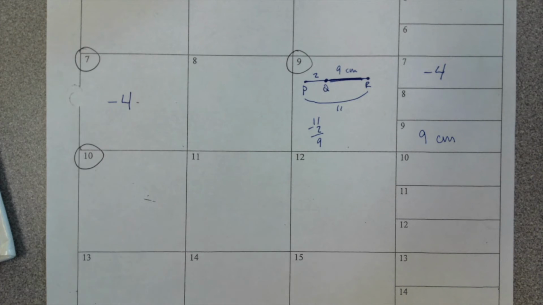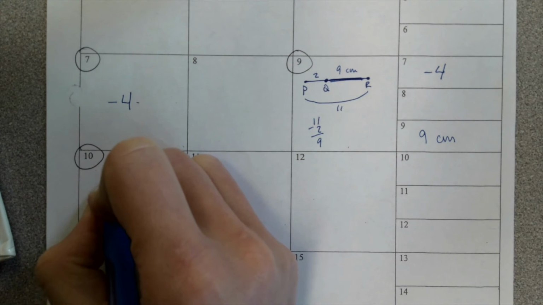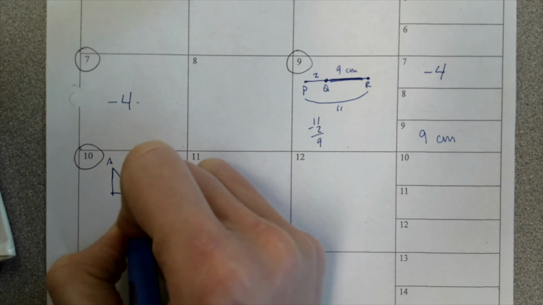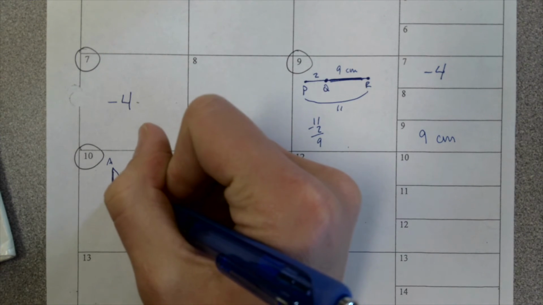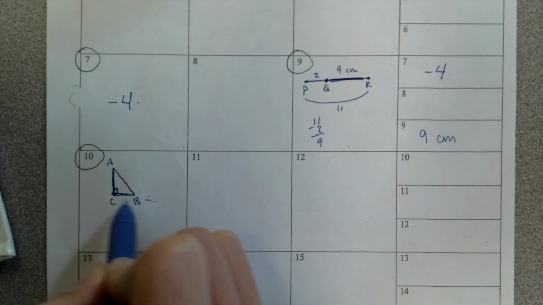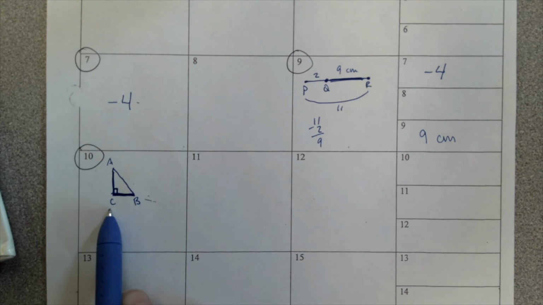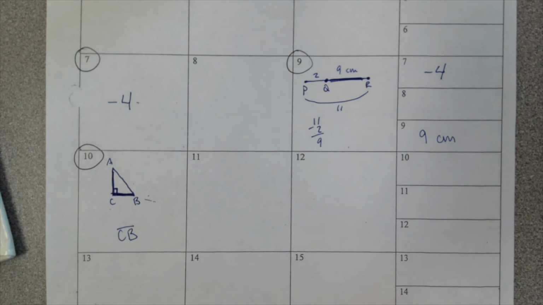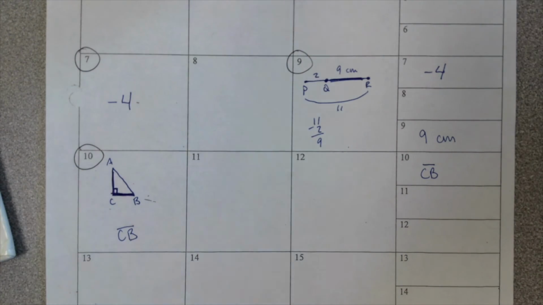Number 10 says, which segment in this triangle appears to be perpendicular to segment AC? So our triangle looked like this. We've got A, B, C. So which is perpendicular to AC? Remember, perpendicular lines meet at a right angle, so it's got to be this line segment down here. How would we name that? Well, we've got C, B. So you'd write it like that. Segment CB. Go ahead, flip her over.